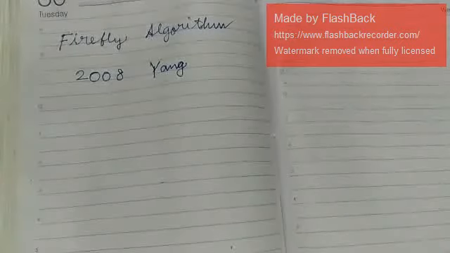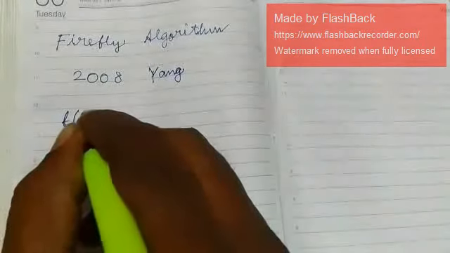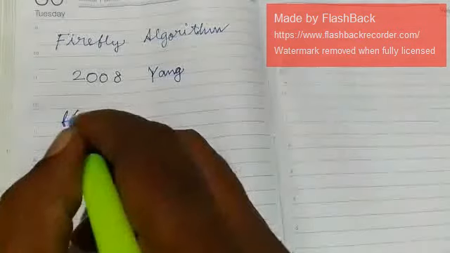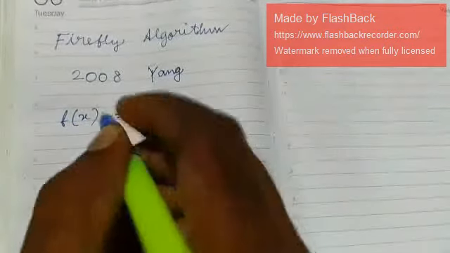So any general optimization problem will take the form of the function f of x.